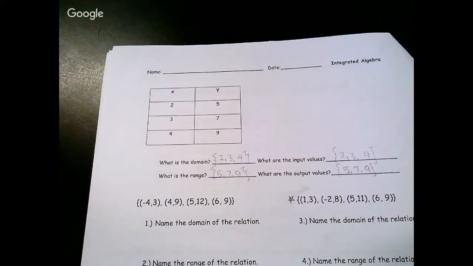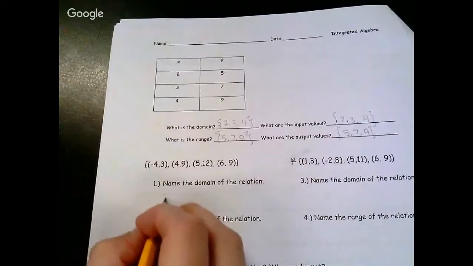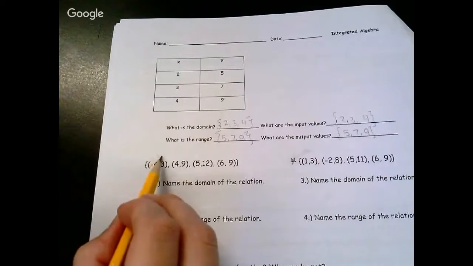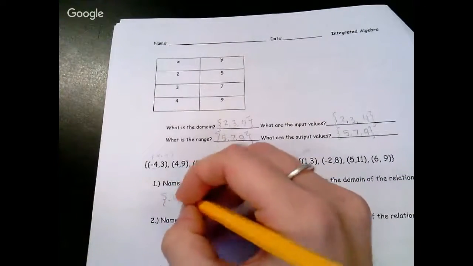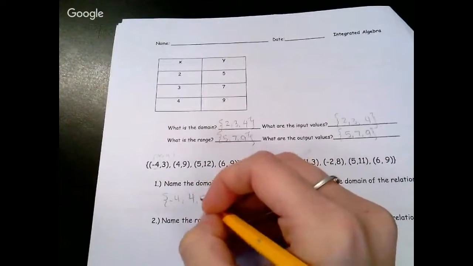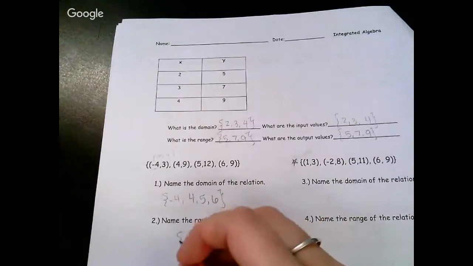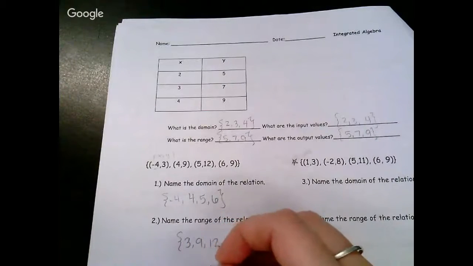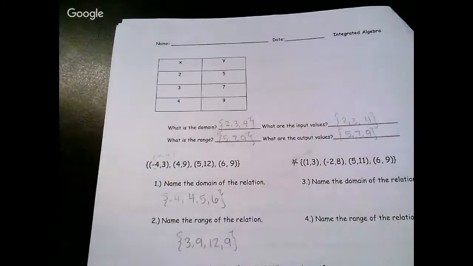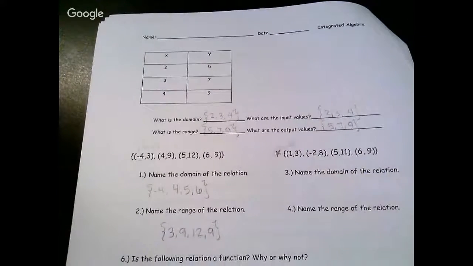Number 1, we have to name the domain of the relation. So remember, the domain is all of the x values in our set. So I have the set, my first x value, because this is my ordered pair x, y. My first x value is -4. My next x values are 4, 5, and 6. So that's my domain, my set of all x values. And my range, well, that would be the set of all outputs, set of all y's. So I have 3, 9, 12, and 9 again. Now, is it okay to repeat 9? Absolutely.